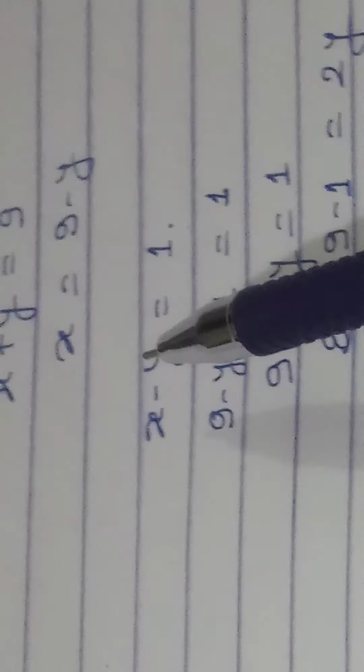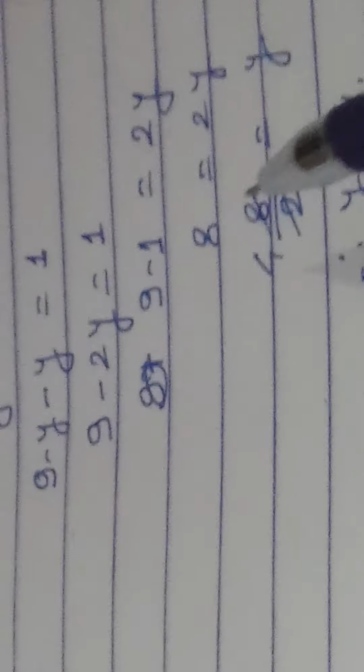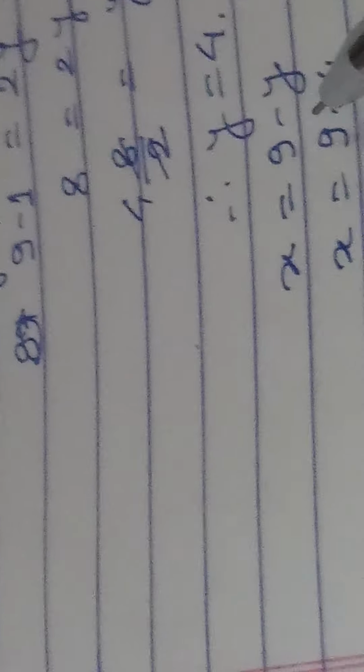So this is called a substitution method, where we find out a temporary value of any variable, then that temporary value should be put into the other equation. Thereby solving, we will get the permanent value of one variable, and the value of that variable should be put into the temporary value. In this way we will get the permanent value of both the variables. This is called substitution method.